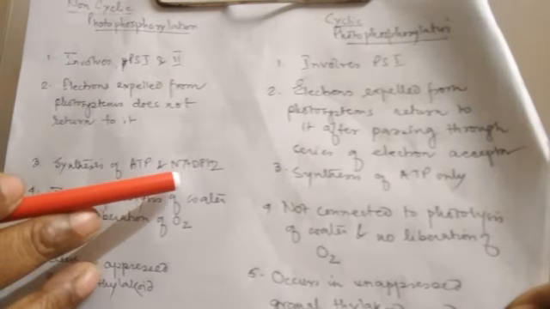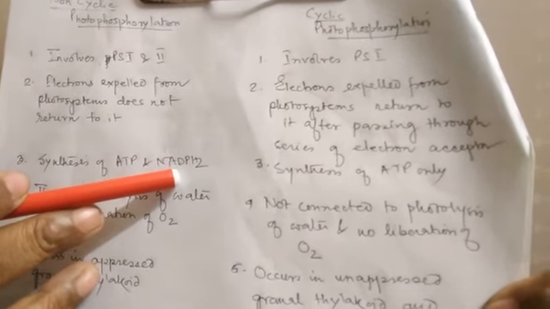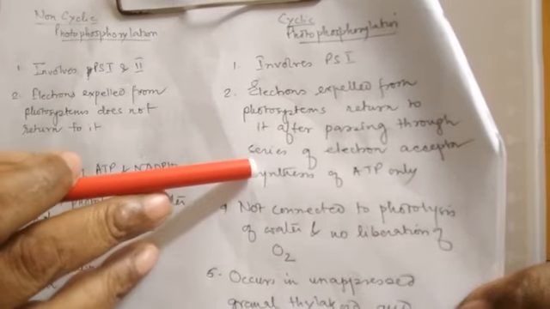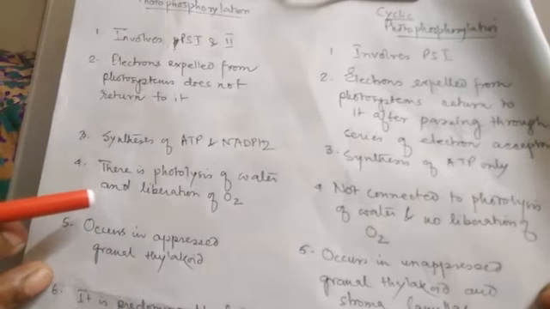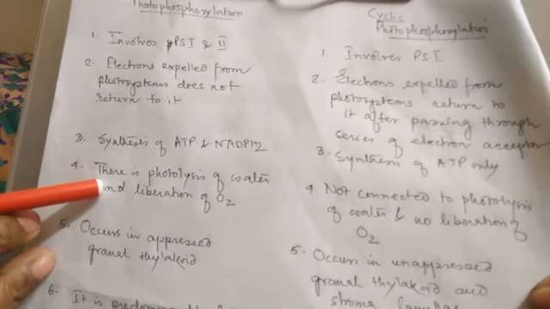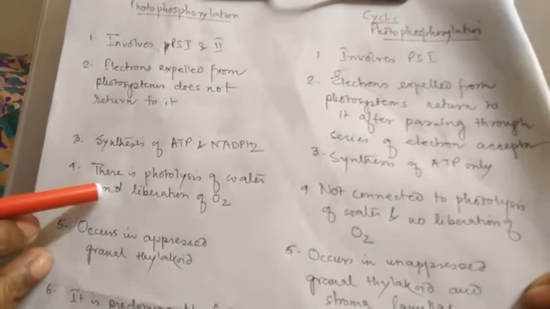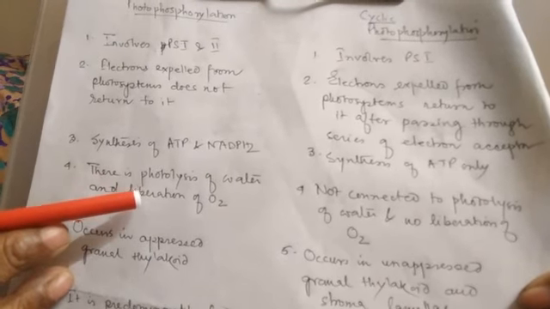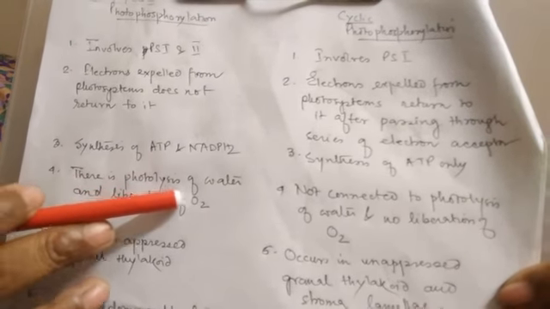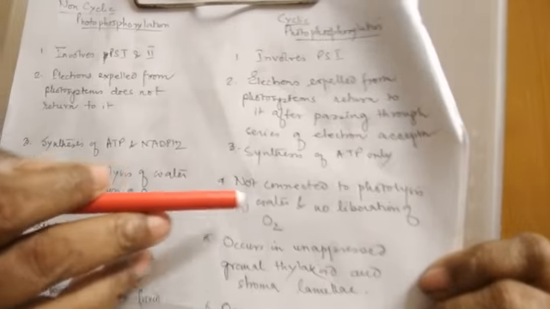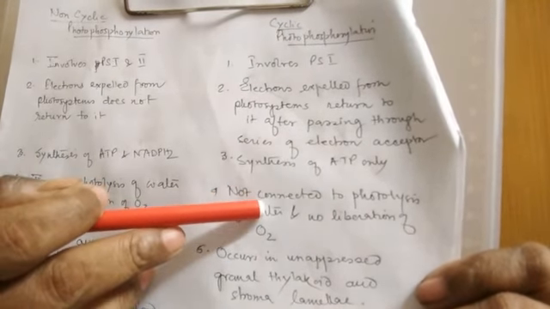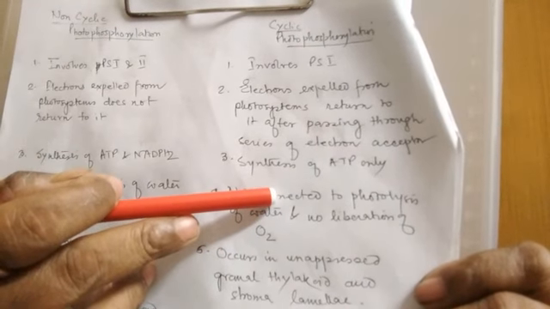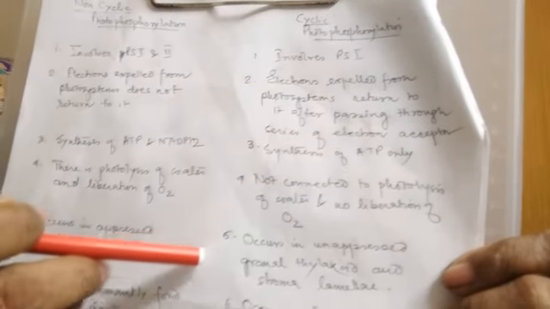ATP is the energy source and NADPH2 is the reducing agent, but in cyclic photophosphorylation it is only ATP. Non-cyclic photophosphorylation occurs in the appressed thylakoids of the grana. Clear? But cyclic photophosphorylation occurs in the unappressed thylakoids of the grana and the stroma lamellae.